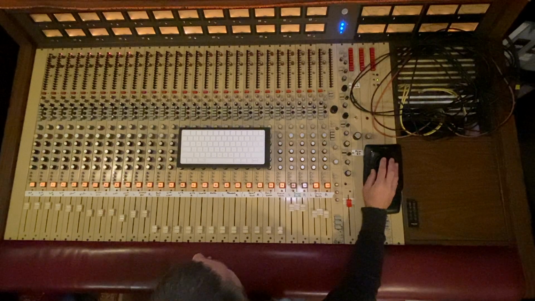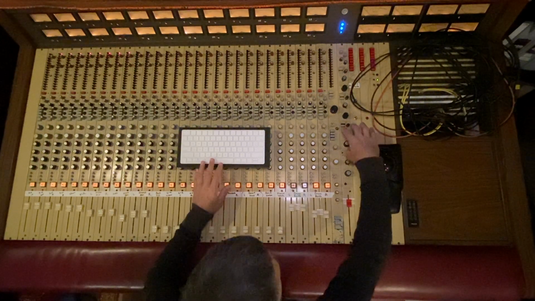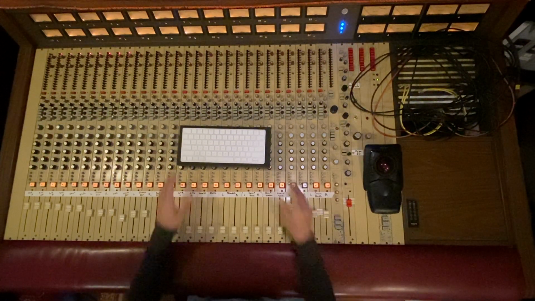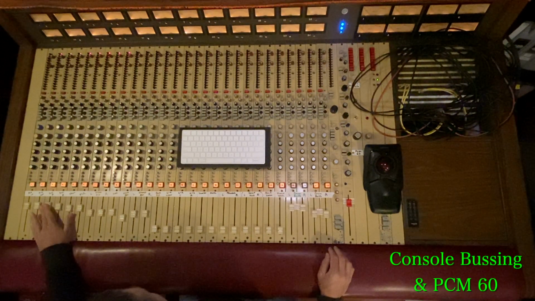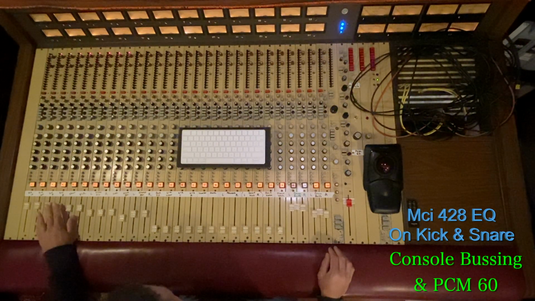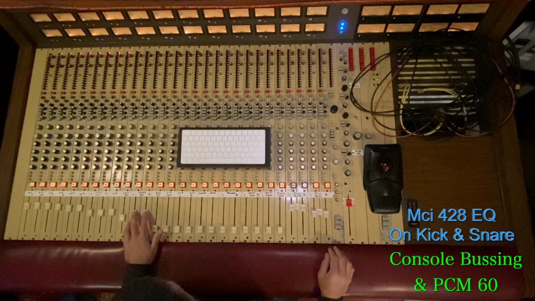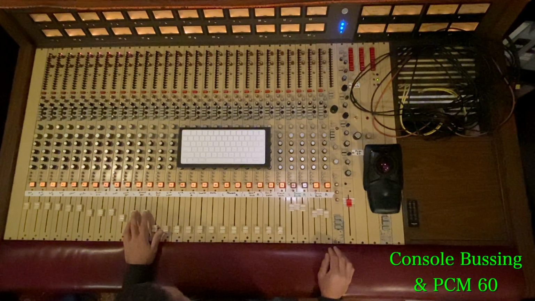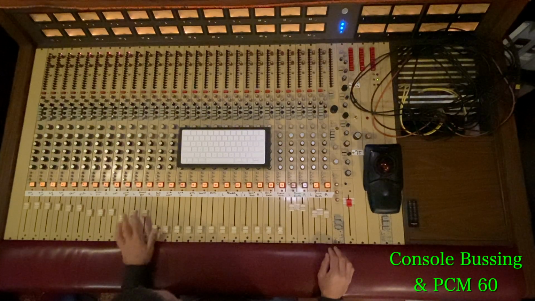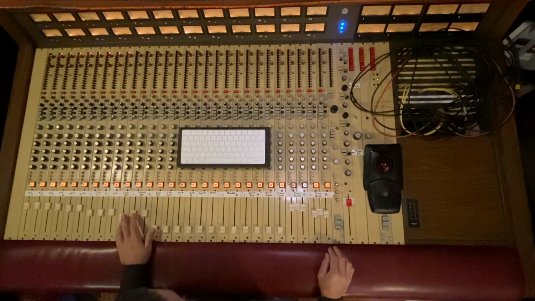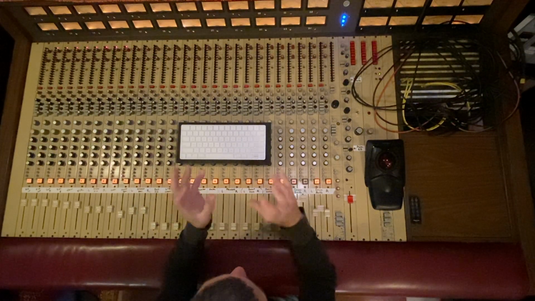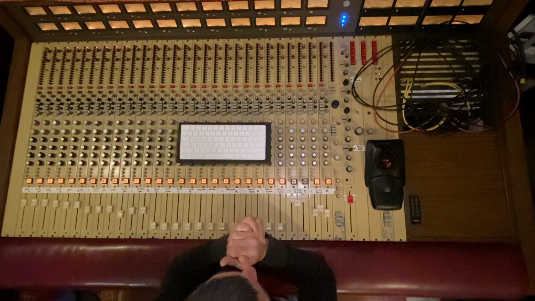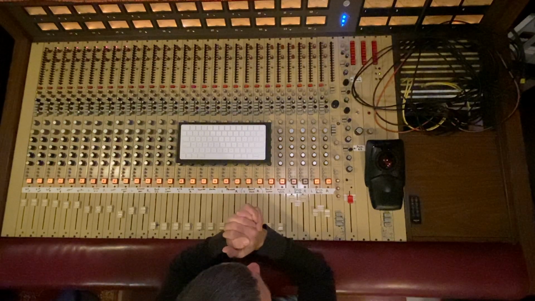And now all together in the mix with the verb, here we go. Alright, so basically different textures, and depending on what you are going for, one might be better than the other.